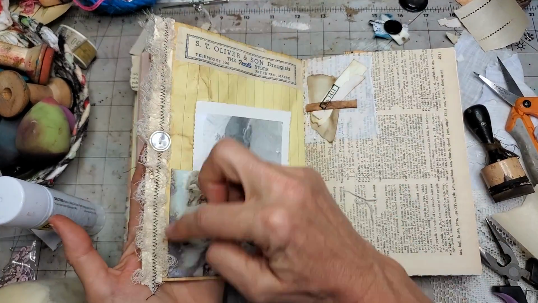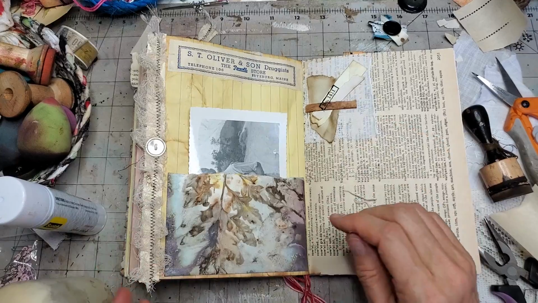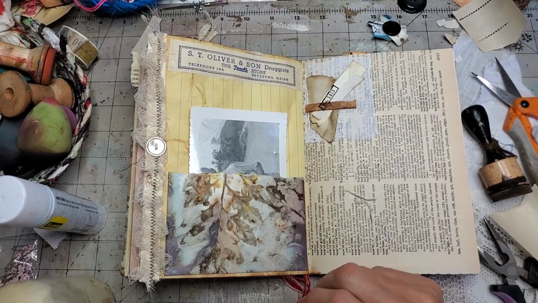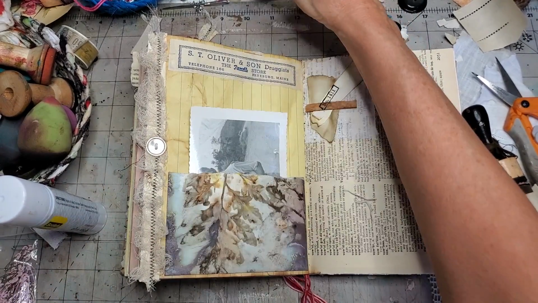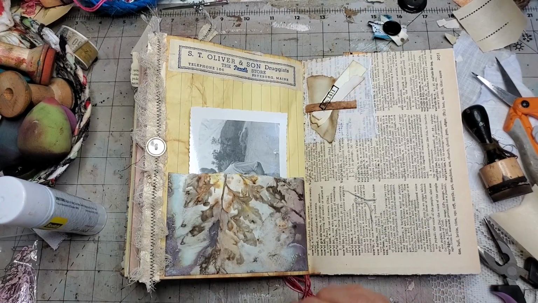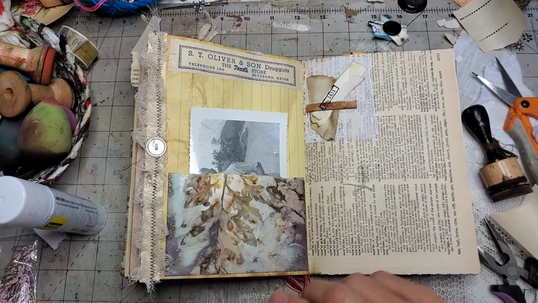It could be sewn onto this strip ahead of time and then glued down. That would also work. But the Fabrifix is a very good quality glue and will hold your little items like that in place. So let me see what else I can put on here.